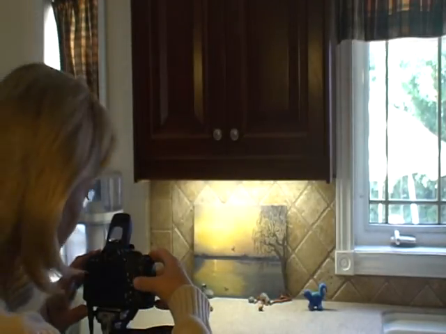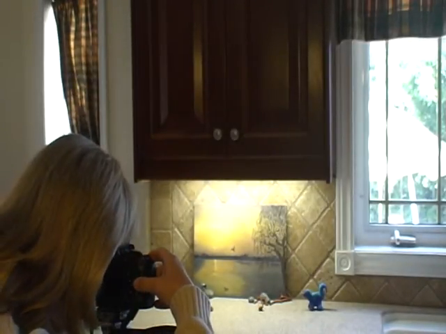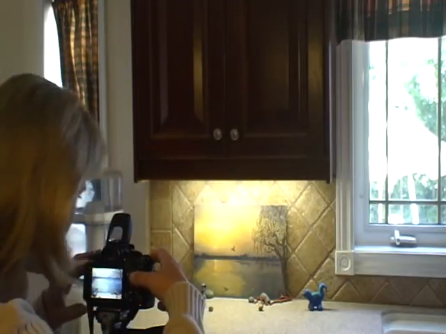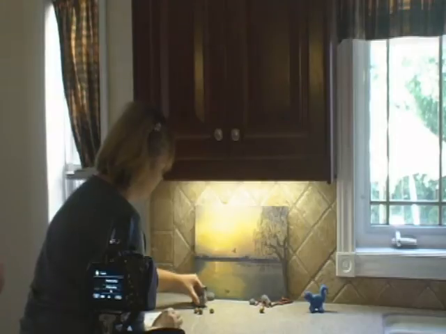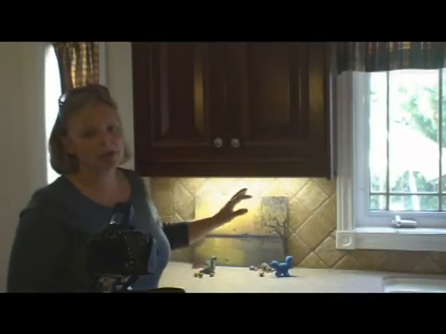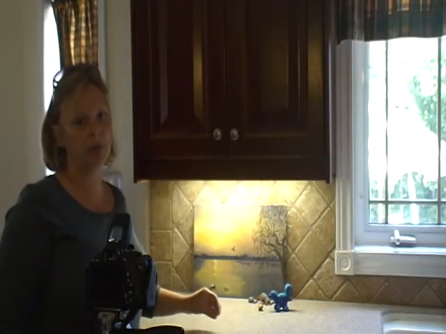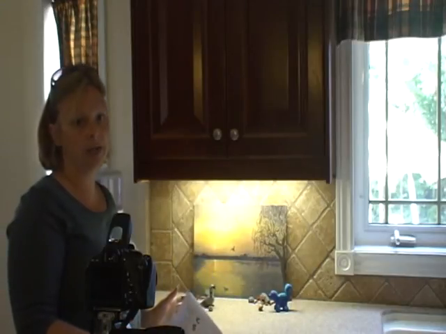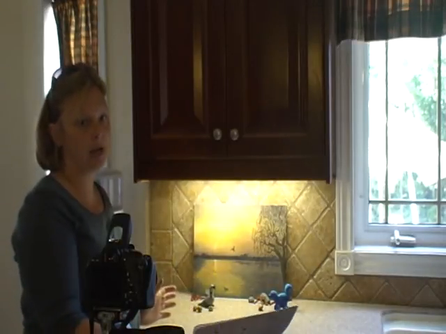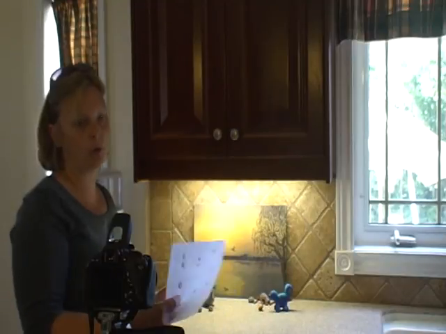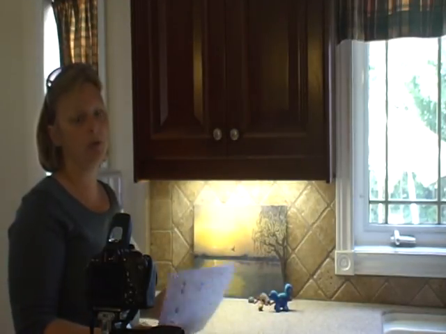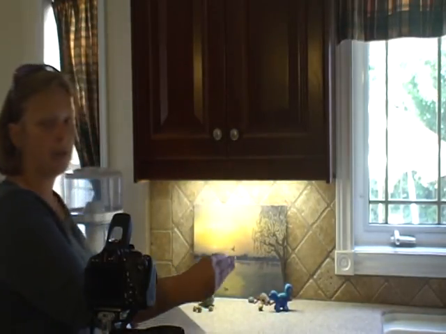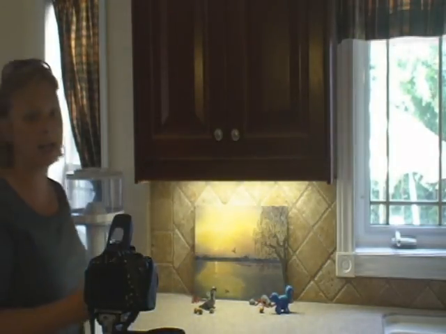Okay, let me get it on this here. 1, 2. Now we're going to make a slight movement. So you've seen how we move the characters in very small, minute positions, one step at a time, taking 2 pictures. Once all the pictures are taken, you're going to have quite a few of them, and you're going to put them together on this film strip using Windows Movie Maker, and it will all flow together nicely to create a clay animation.